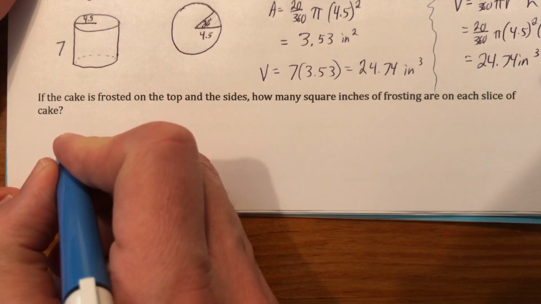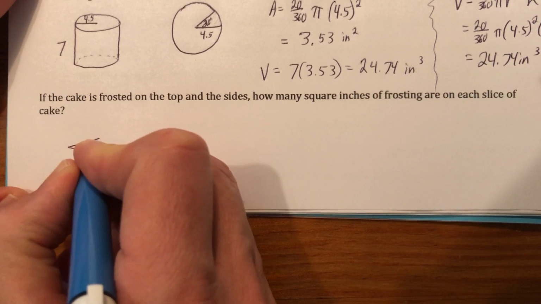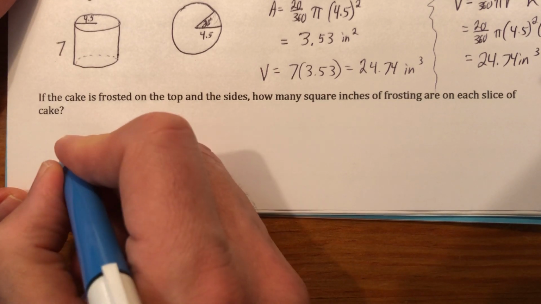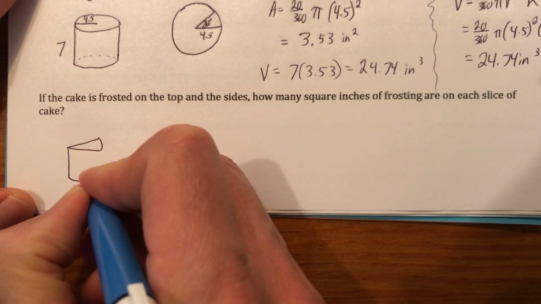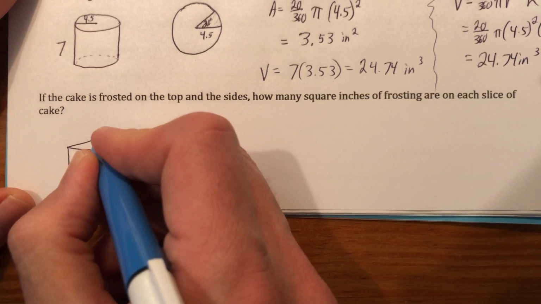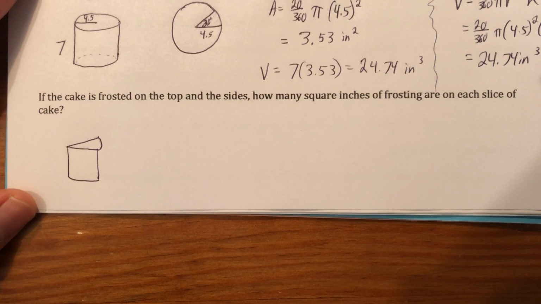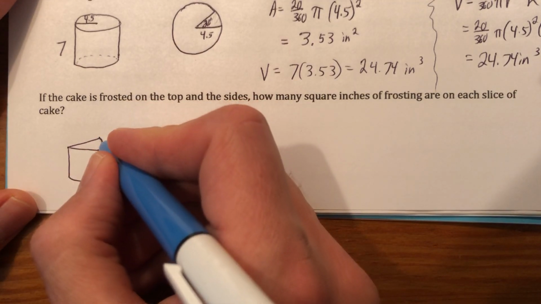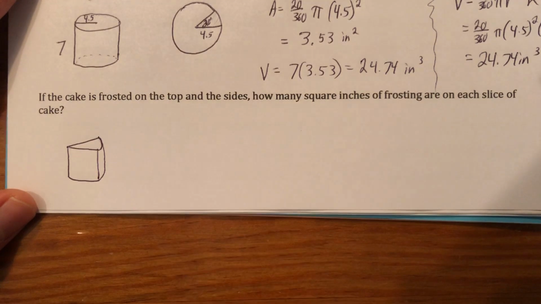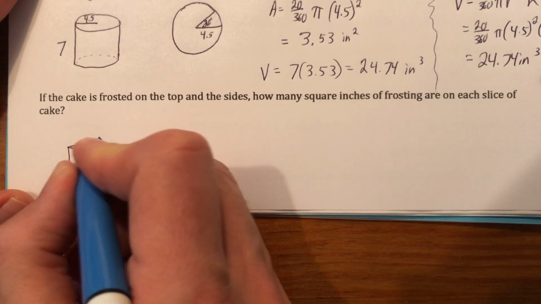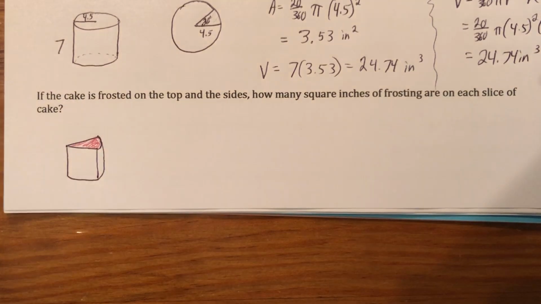Okay, so here is a slice of cake. Okay, I want to know how much frosting is on it. I'm having a hard time drawing around the edge there. I want to know how much frosting is on it. Let's make it red frosting to make it stand out. So I need to know the area of the top. Let's just stop right there and find the area of the top. Don't go any further.